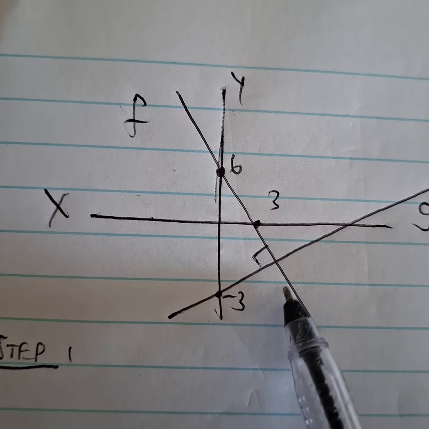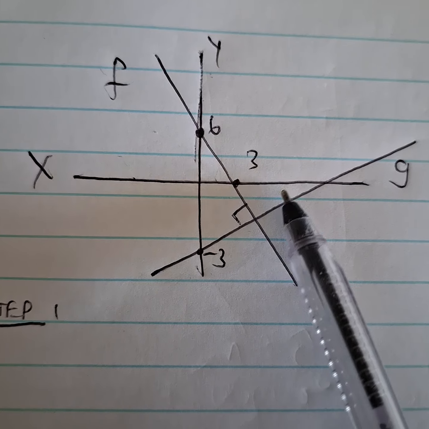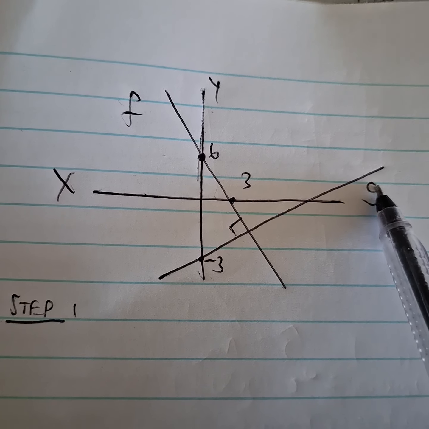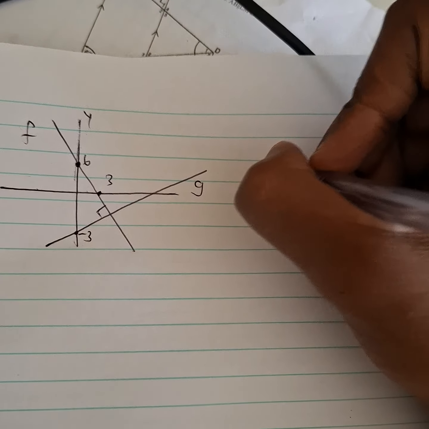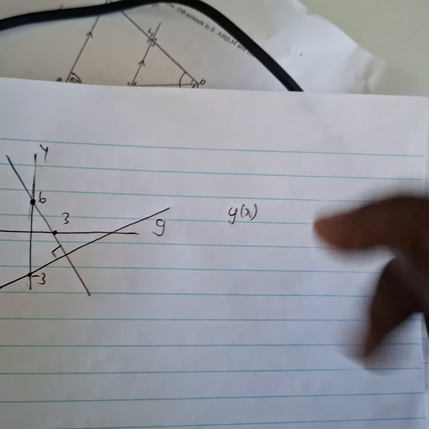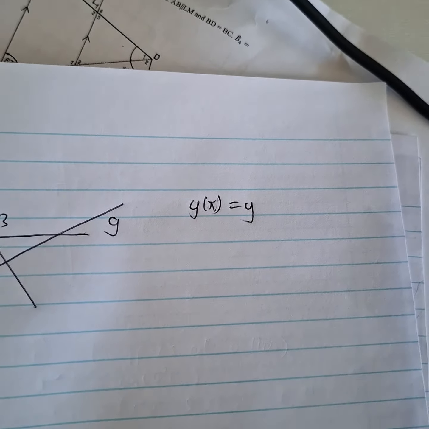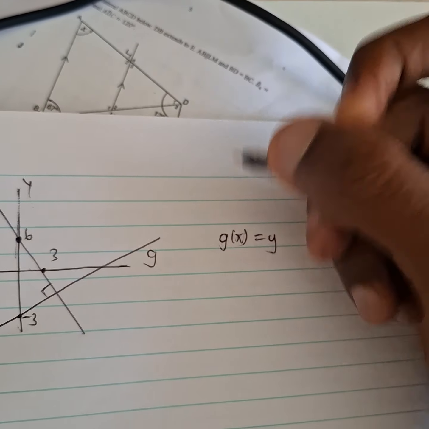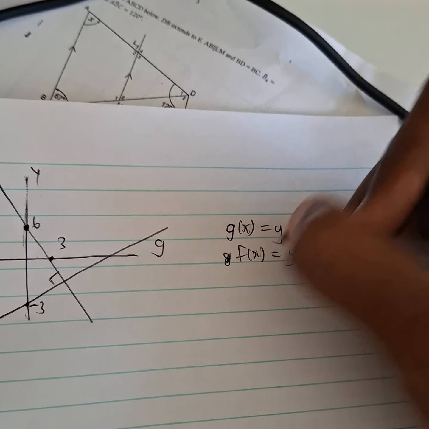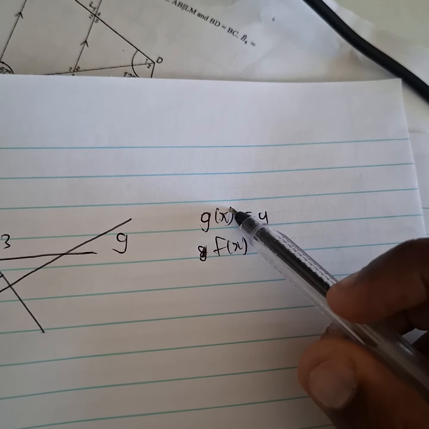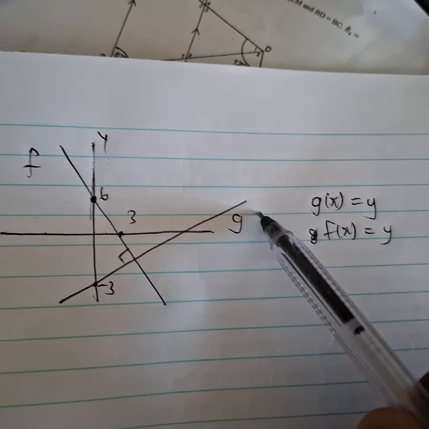Okay guys, I just want to make a very quick video on how to find the function of g of x. Okay, so this is g, and we denote it as g of x. g of x actually means y, that's what g of x means, but g of x will be distinct from f of x. The meaning of g of x and f of x is y. That's what these actually mean.